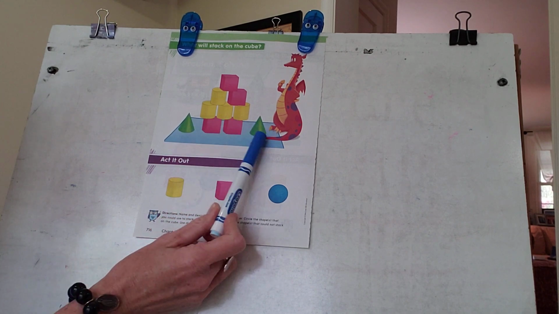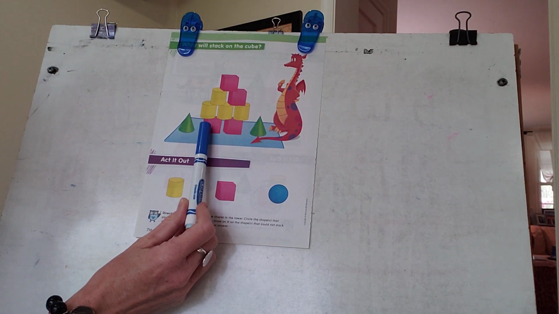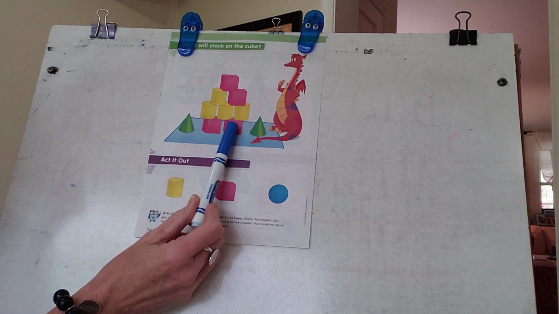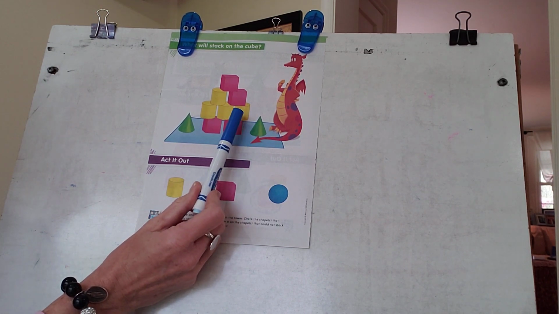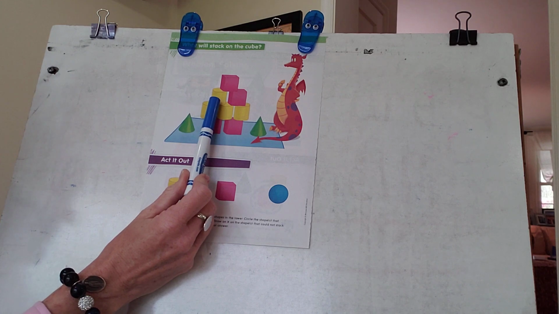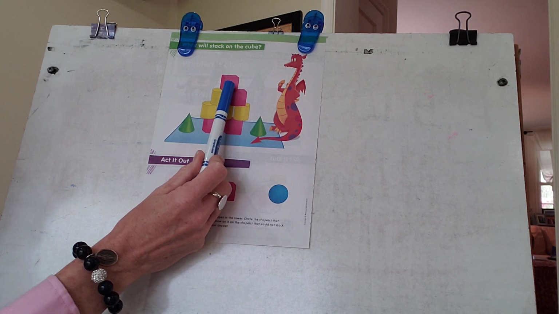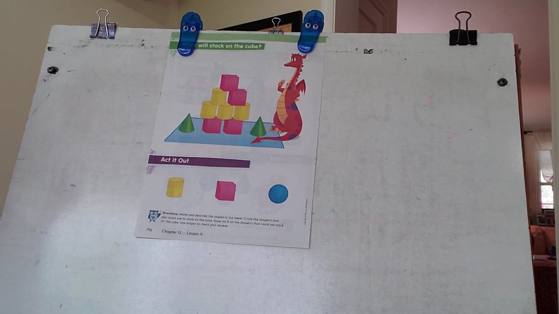He used two cones. He used cubes below. He used cylinders. Then he used a cylinder and a cube. And on top he has the cube. Very good. All right, this time we're going to circle the shapes that we could use to stack on top of that cube.